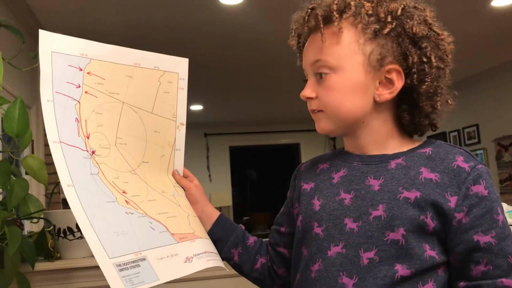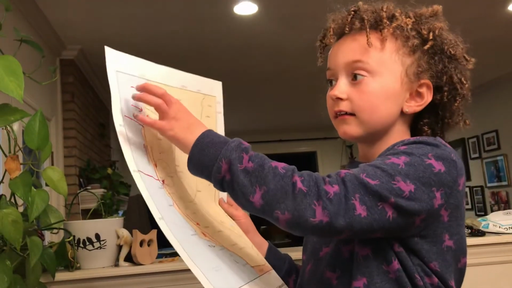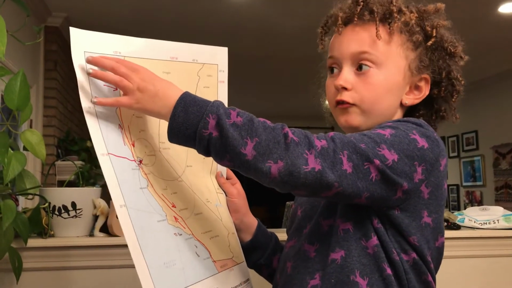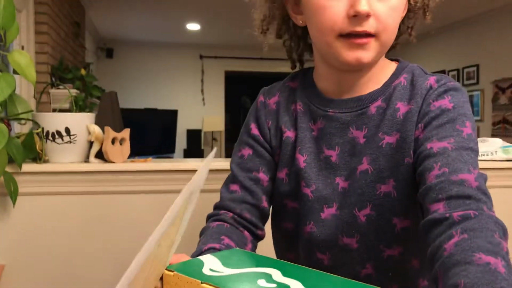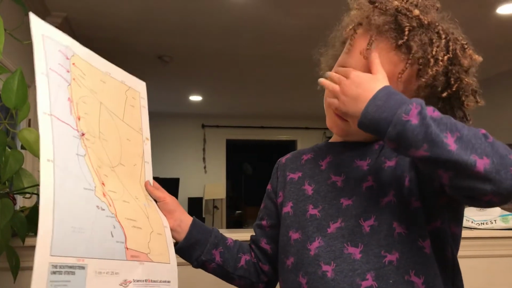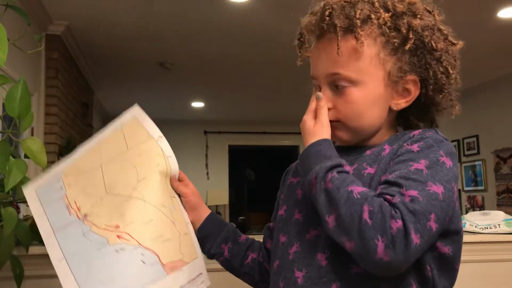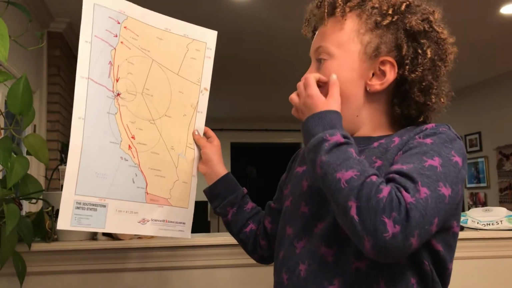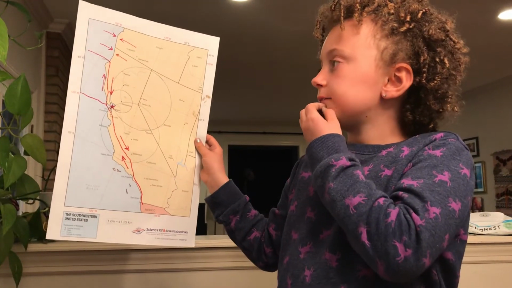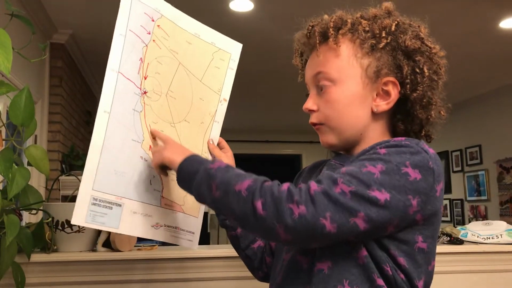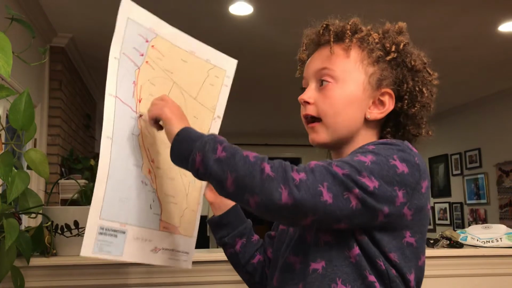And so what's happening along that fault is you have two tectonic plates that are moving in opposite directions. And right here, they're pushing against each other like this, and then it's slipping. There are also earthquakes in Washington and Oregon too, but that's a little different type of plate boundary. Can you show us with the arrows where California is moving down and where it's moving up?